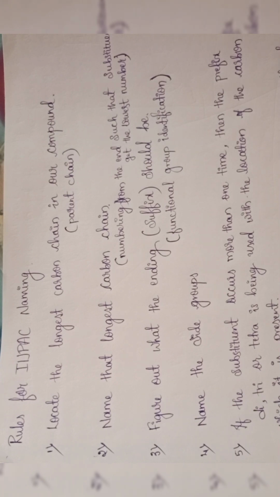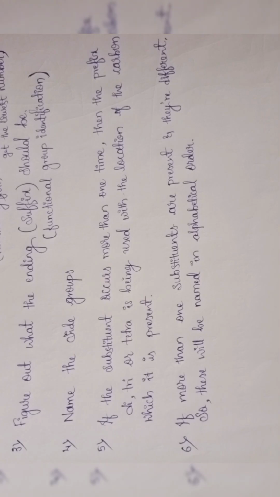Third rule is to figure out what the ending, that is the suffix, should be. In this there will be identification of the functional group. Name the side group. If the substituent occurs more than one time, then the prefix di, tri or tetra is used with the location of the carbon on which it is present. Last one, if more than one substituent is present and they are different, then these will be named in alphabetical order. We will see the examples now.